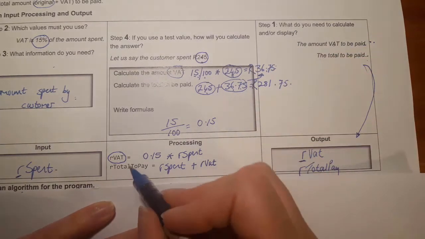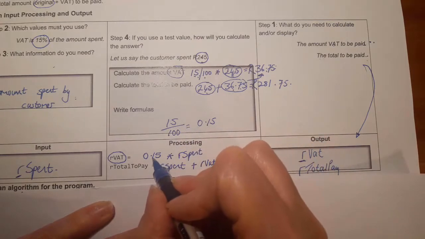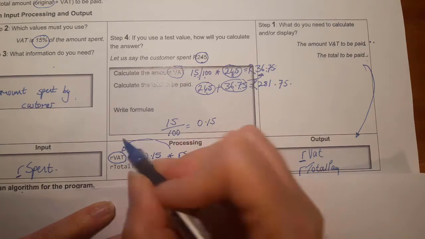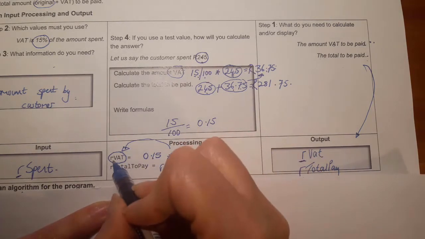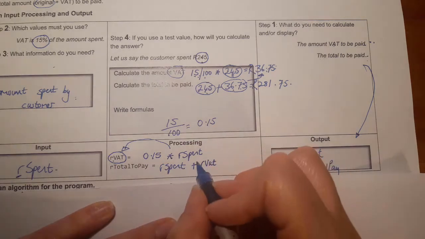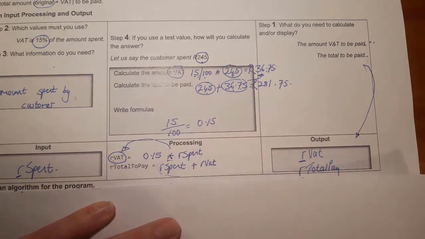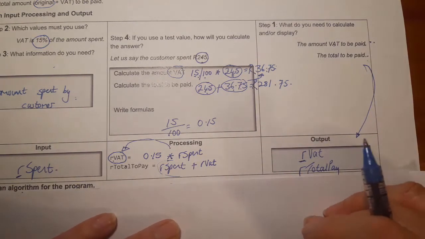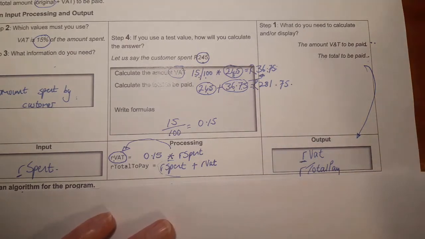Similar to mathematics, here we just call it an assignment statement. I take 15% of the value and I go and assign it to the variable RVAT. It means I store this value in the variable called RVAT. I store this calculation, the result of that, into the variable RPay. Okay, now my IPO table is done. Input, processing, output. Now I need to write an algorithm.